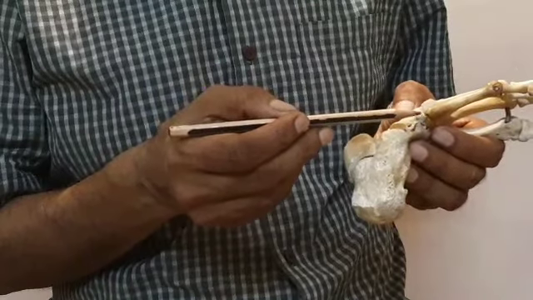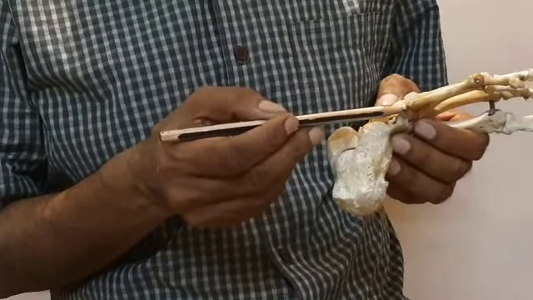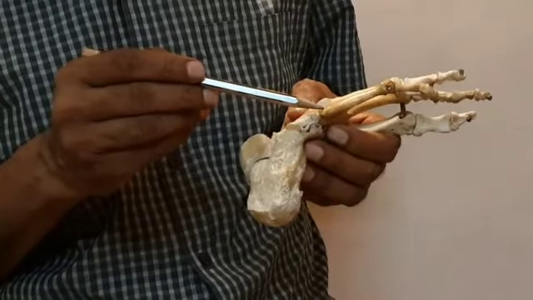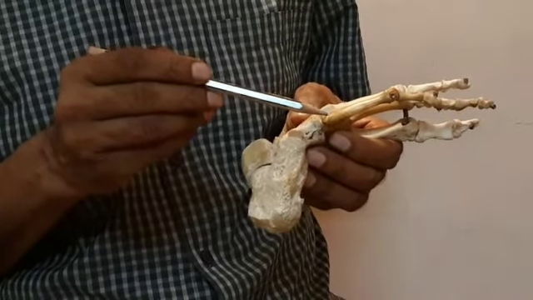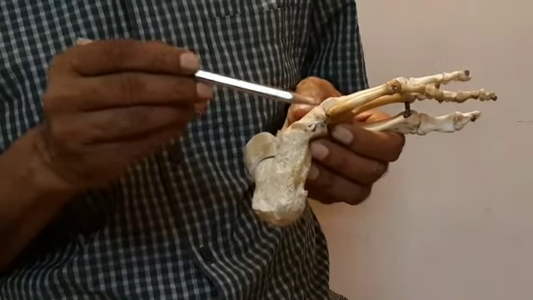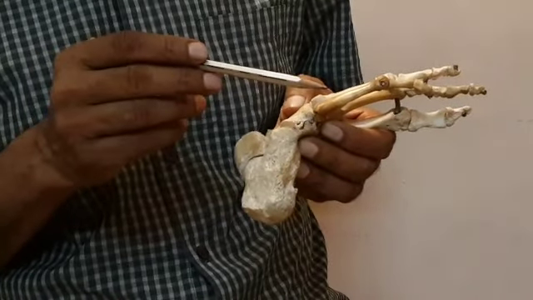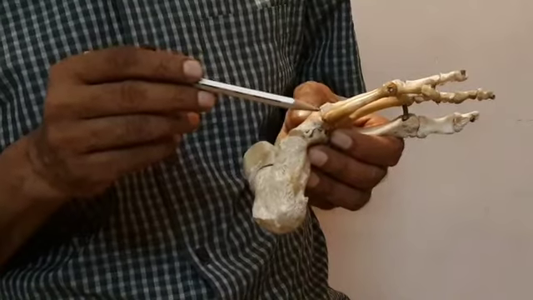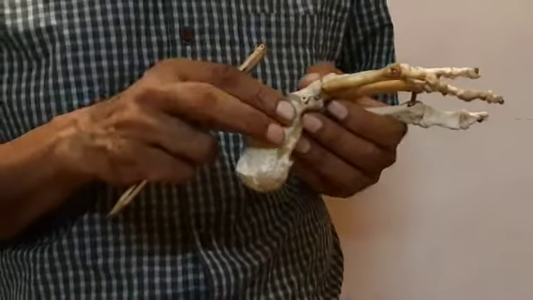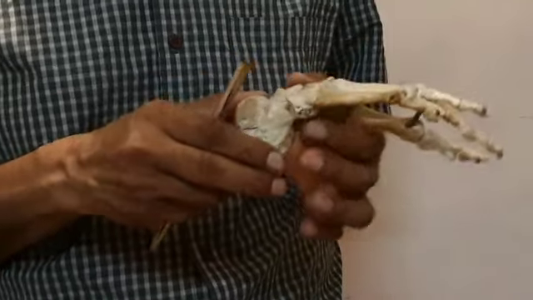Peroneus brevis is attached near the tip of this bony projection, and peroneus tertius on the dorsal aspect of this bony projection of the base of the fifth metatarsal.